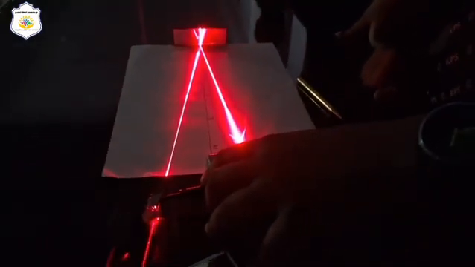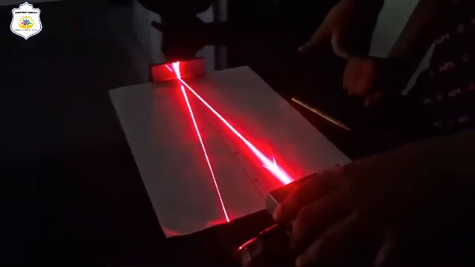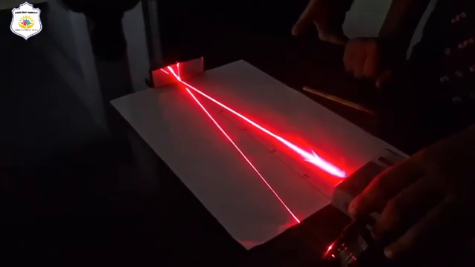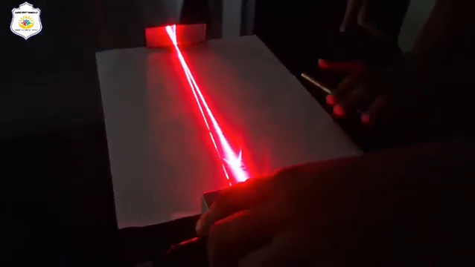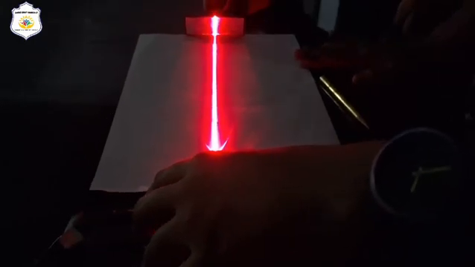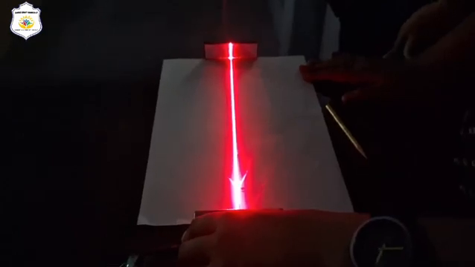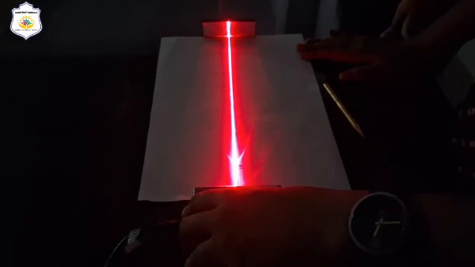Okay, wait, so what happens when we fall the incident ray normally on the surface? Where does the reflected ray go? Okay, that's actually a really good question. Now we are going to fall the ray exactly normally on the plane mirror. Now we can see that as it falls normally, the angle of incidence is 0 degrees. Thus the angle of reflection will also be 0 degrees as it retraces its path.